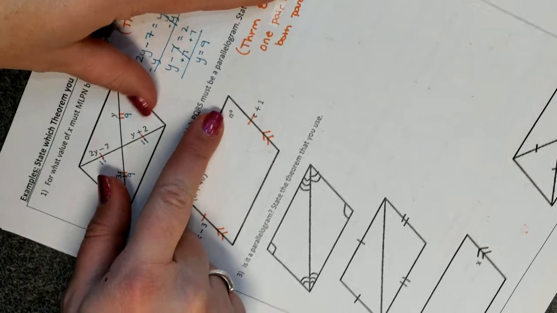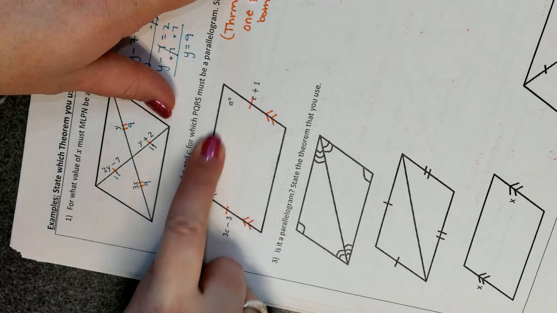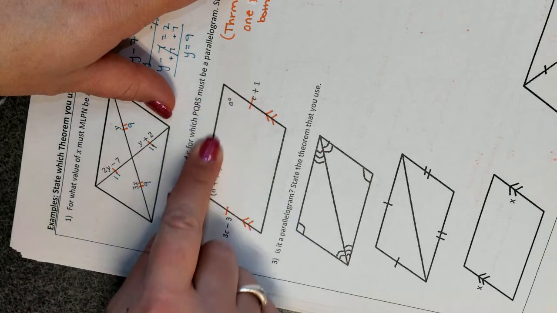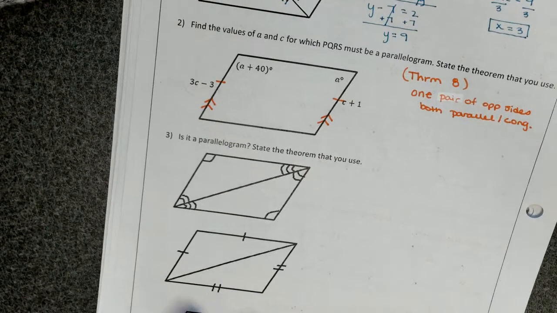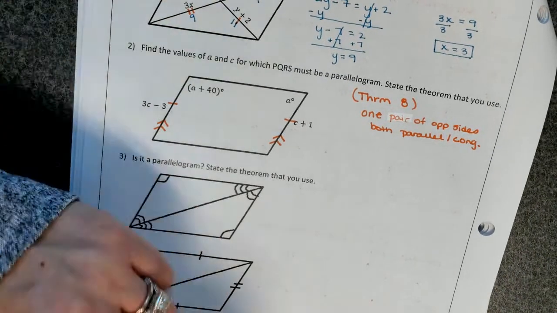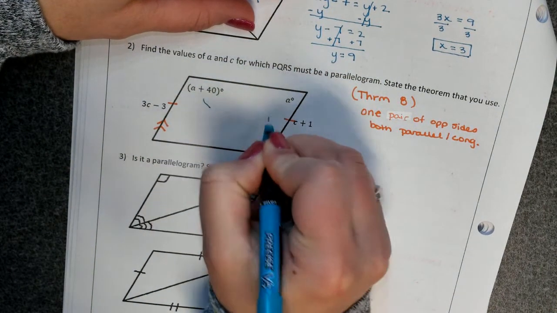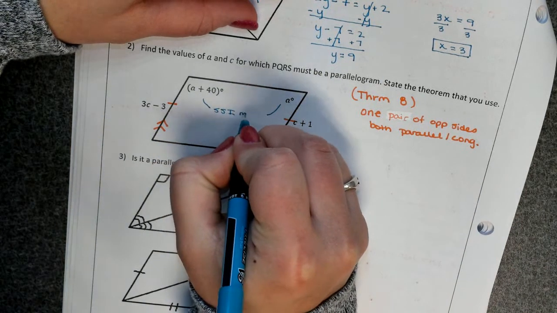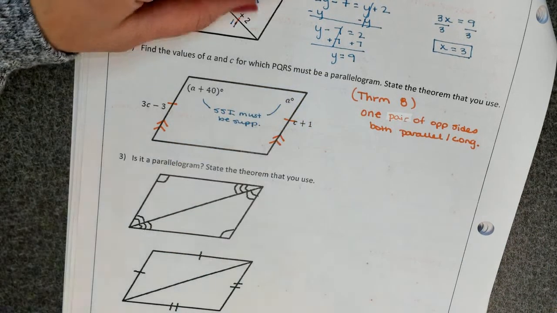These are same side interior. This is how we usually look at a transversal. But those are same side interior. If those add up to 180, then we know that these lines here must be parallel. Do you see that? So we have to use those rules about two parallel lines and a transversal here. So we'll make this note: SSI must be supplementary.